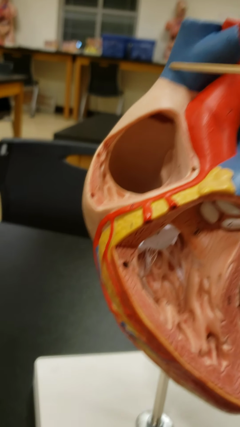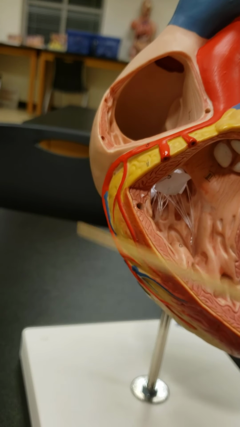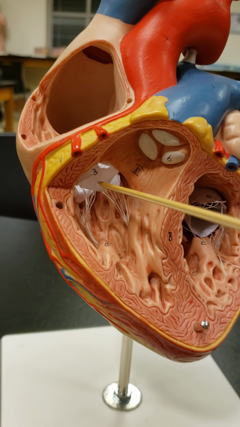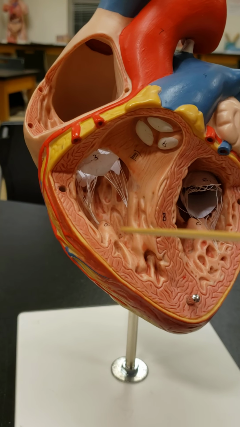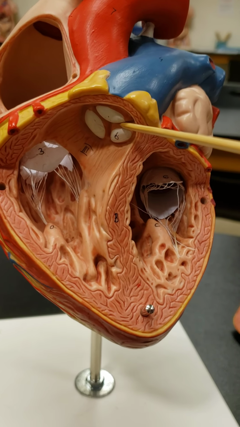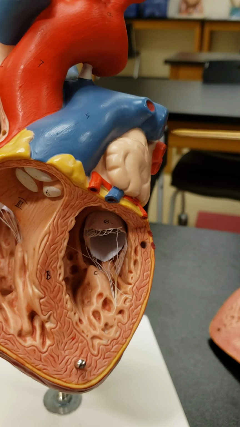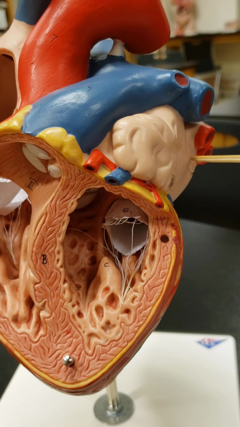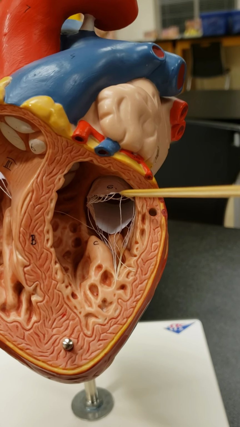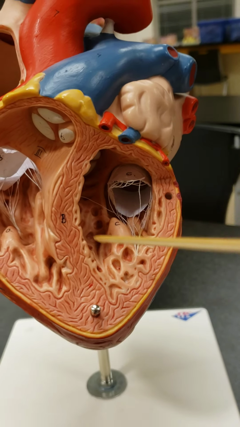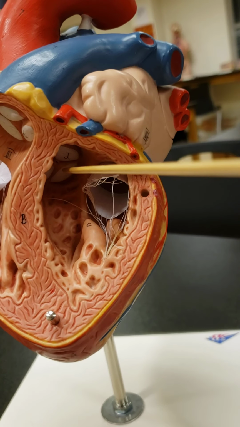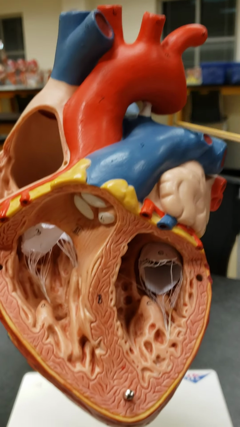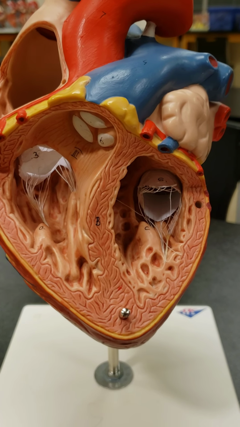It comes into the heart through either the superior vena cava above the heart or inferior vena cava below the heart into the right atrium, then flows through the tricuspid valve into the right ventricle, flows through the pulmonary valve into the pulmonary trunk, and then pulmonary arteries going to the right and left lungs, then comes back to the heart through the pulmonary veins into the left atrium, flows through the mitral or bicuspid valve into the left ventricle, which then passes through the aortic valve into the aorta, and then goes to the rest of the body from there. So that is your cycle or circle of blood flow.